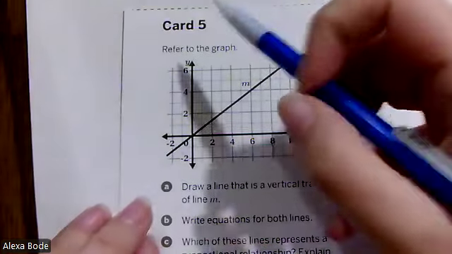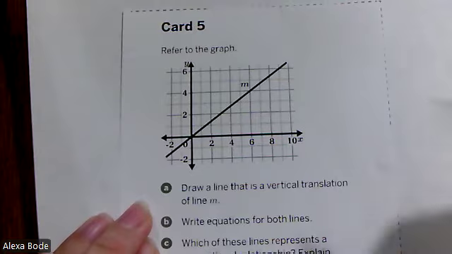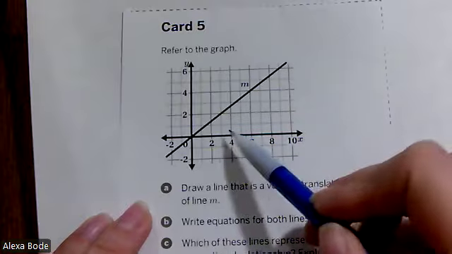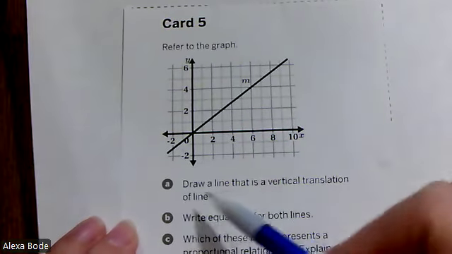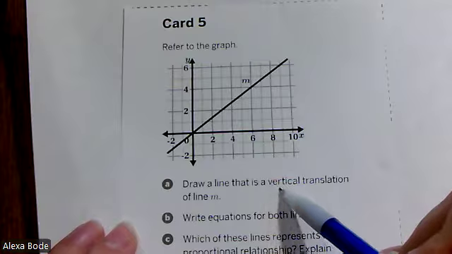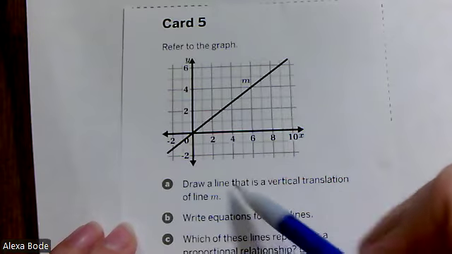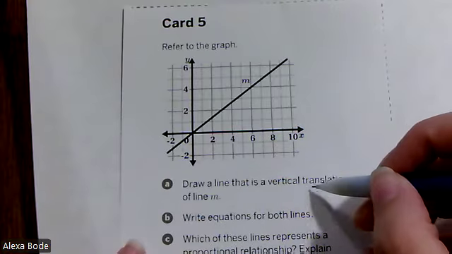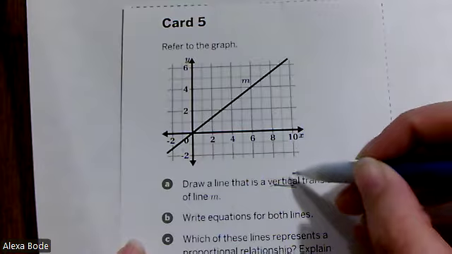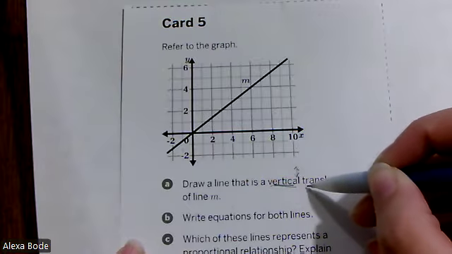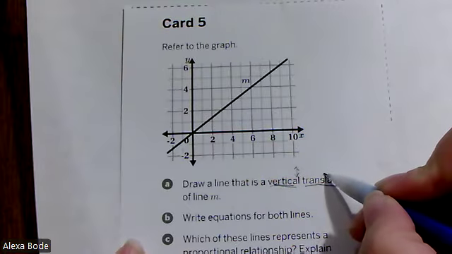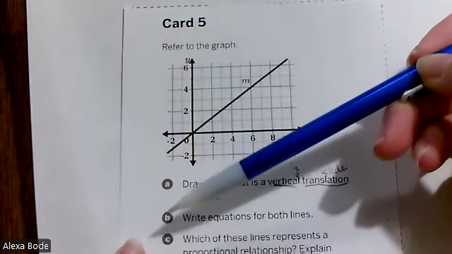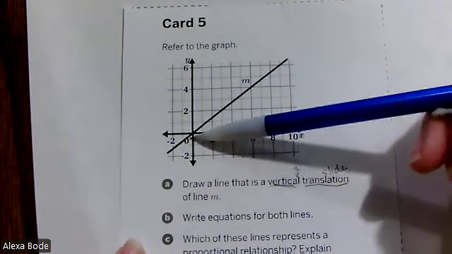Okay, so this says refer to the graph, and we have a line that goes through the origin, and we can figure out the slope from it. This says draw a line that is a vertical translation to line M. So this is something that we didn't really do a full lesson on, but the vertical translation, we know vertical means up and down, and we know translation from unit one means to slide. So it wants us to slide this line up and down, and that's what gives a line a y-intercept.